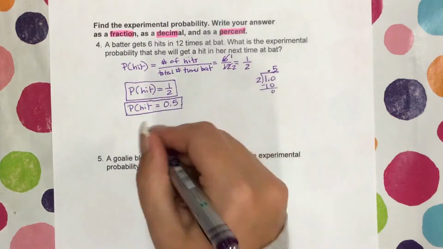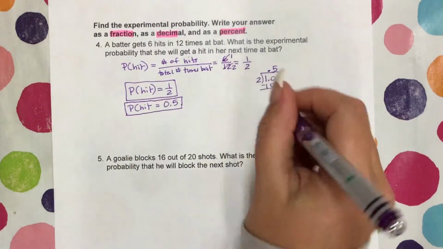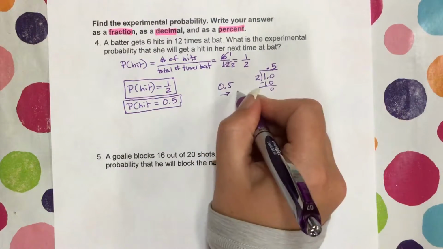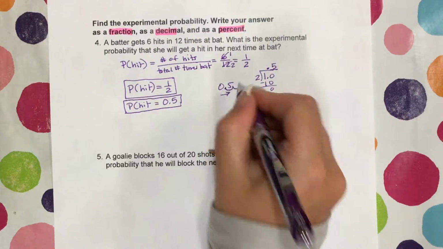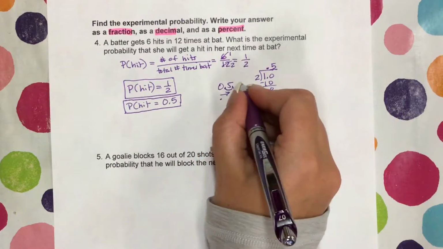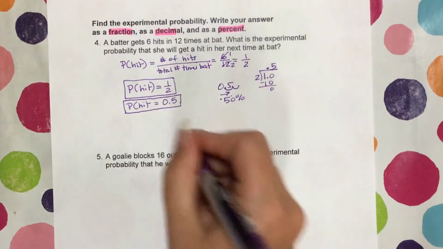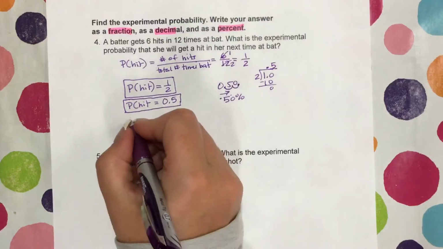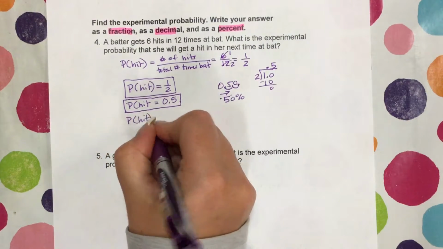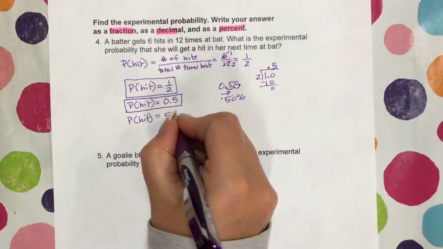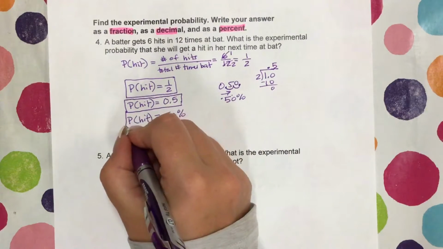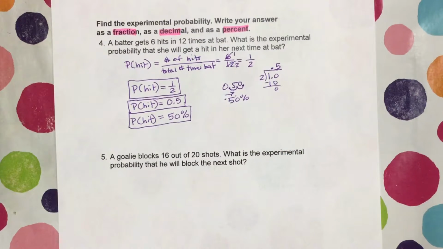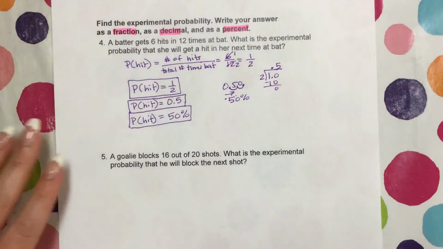And if we want to take that and convert it into a percent, we're going to take that 0.5 and move it over 2 places to the right. So that would be 1, 2, right? Which would give us 50%. And we put a 0 there, right? So the probability of a hit would equal 50%. So that is in fractional, decimal, and percent form. Boom, there you go. If you got that right, awesome.